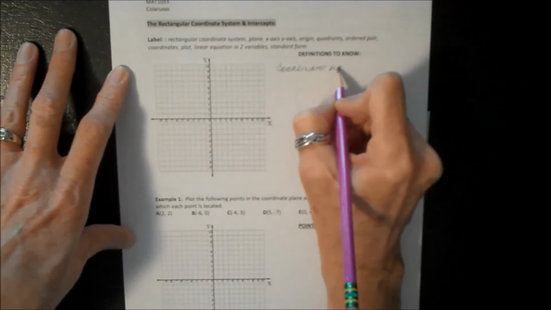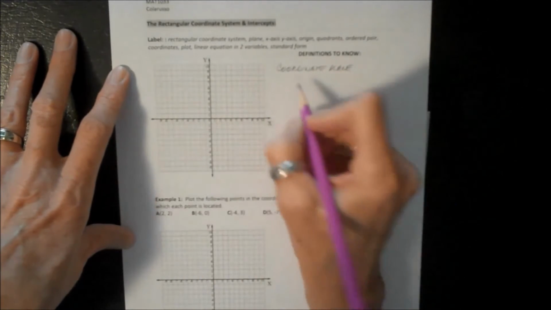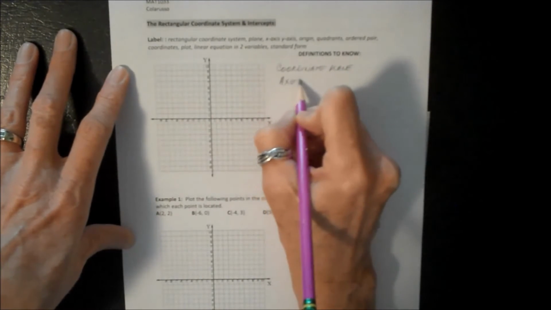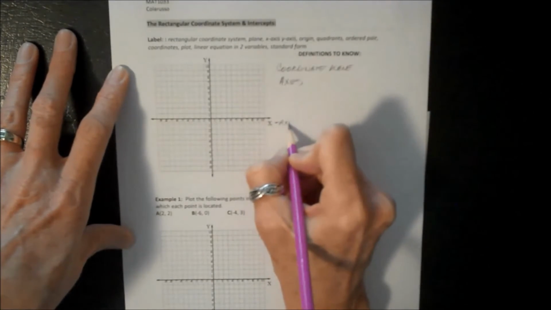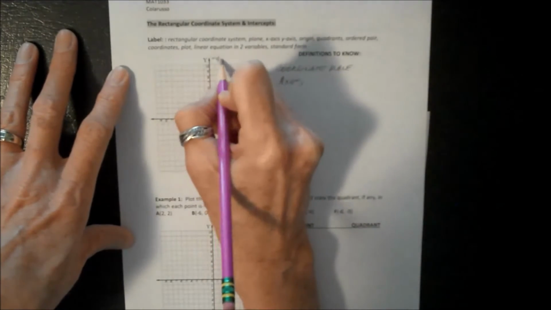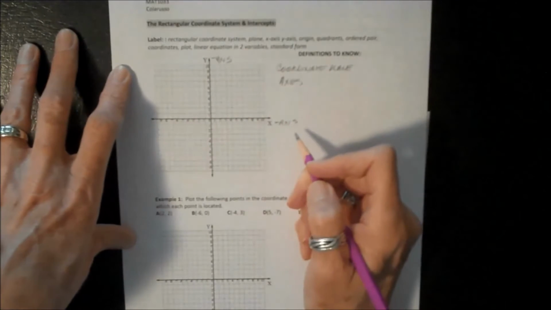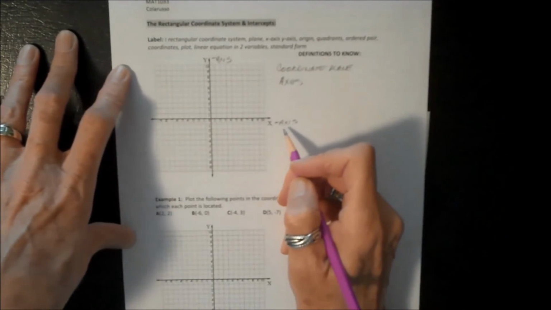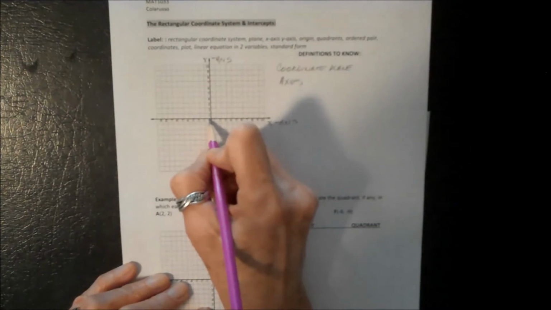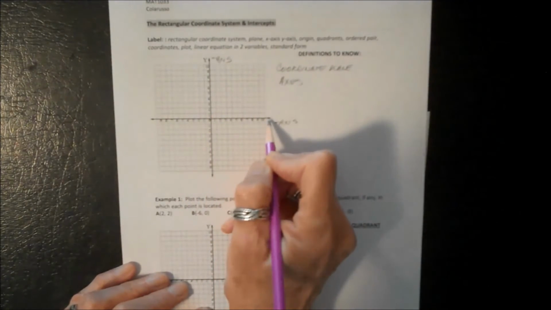And a coordinate plane is made up of two axes. We have the x-axis and the y-axis. The x-axis is the axis that goes horizontally left to right. It works like a number line with 0 being here. Numbers to the left are negative, numbers to the right are positive.